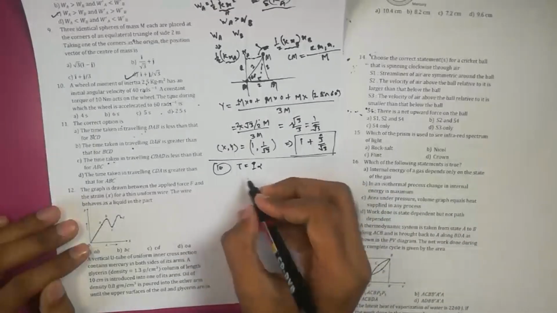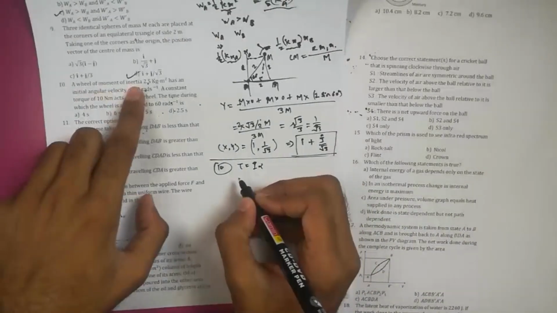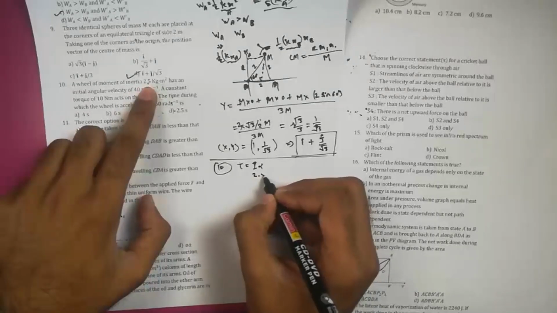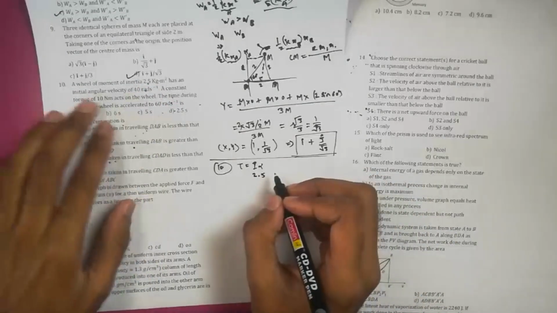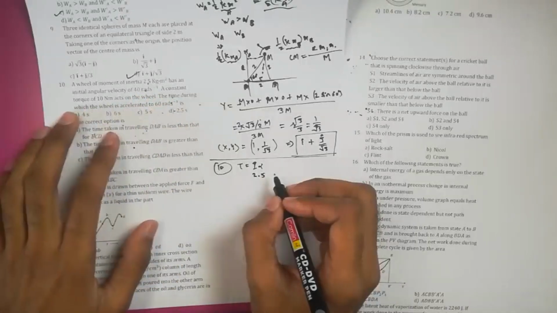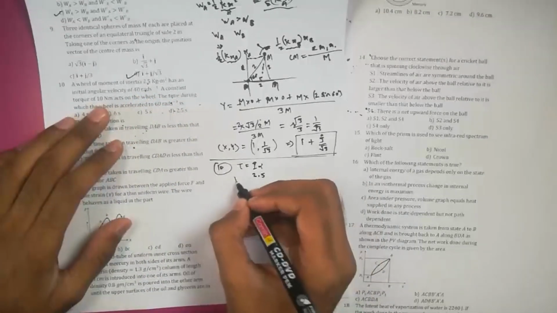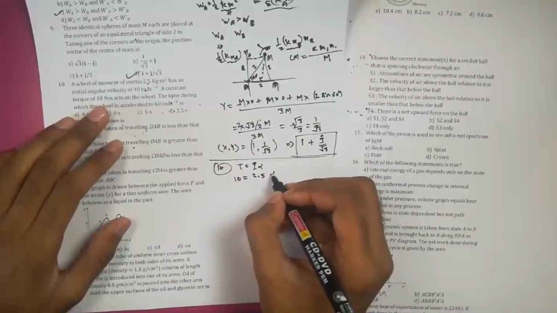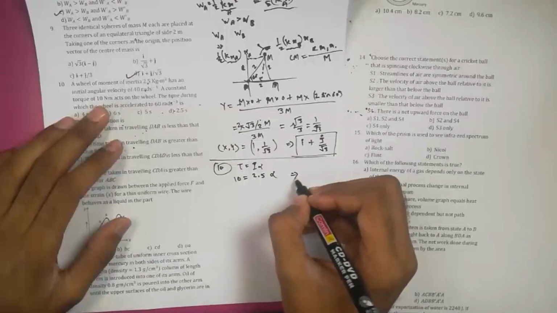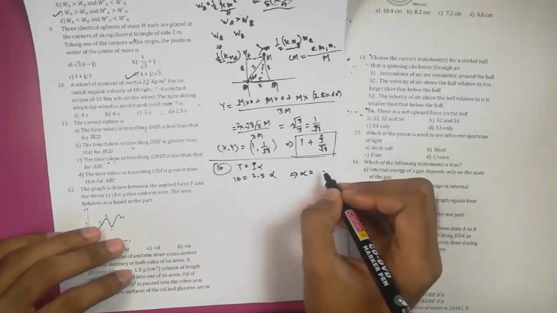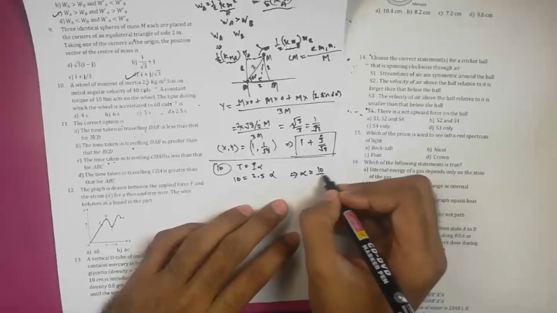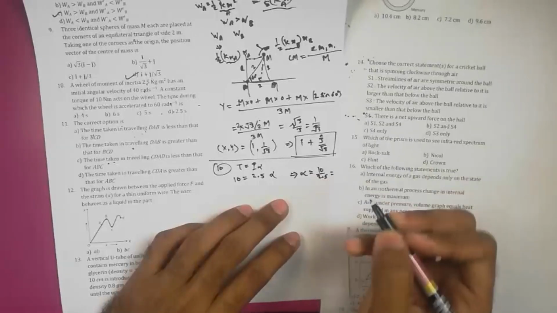The angular velocity is given. The torque of 10 Newton meter, that is 10, is given. Alpha is not given. So this indicates alpha is how much? It is 10 upon 2.5, which if you directly divide will give you 4. So we got alpha as 4.